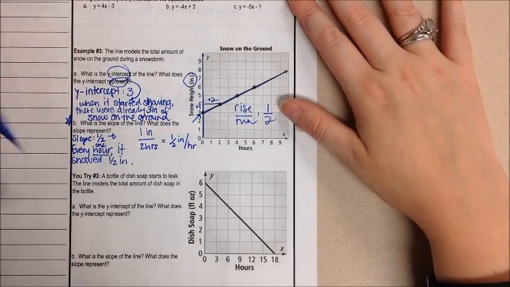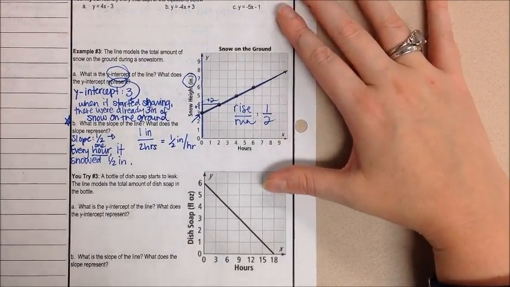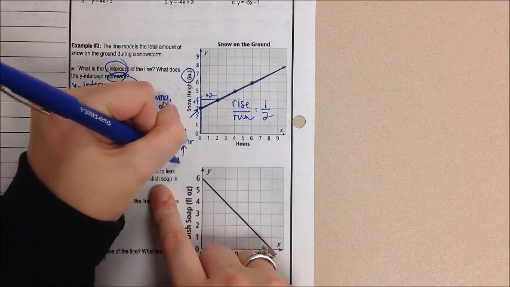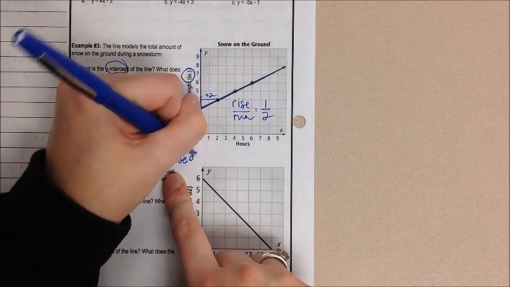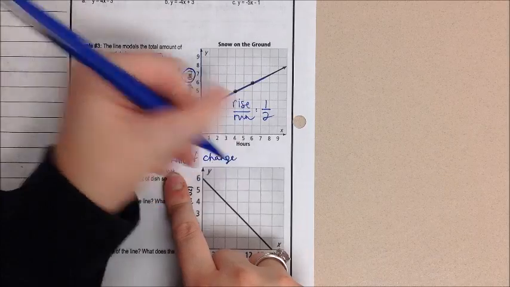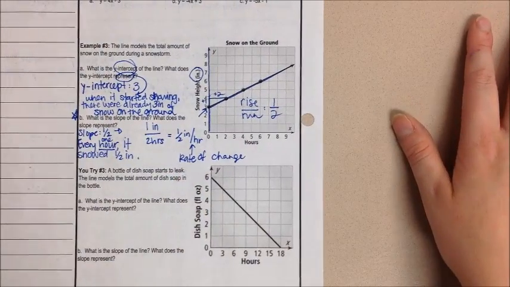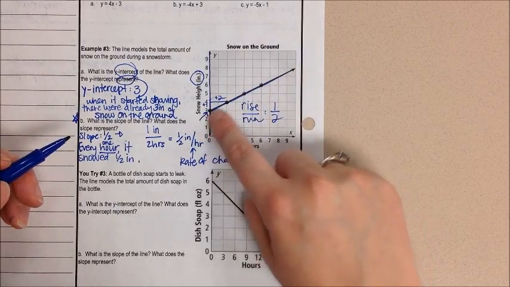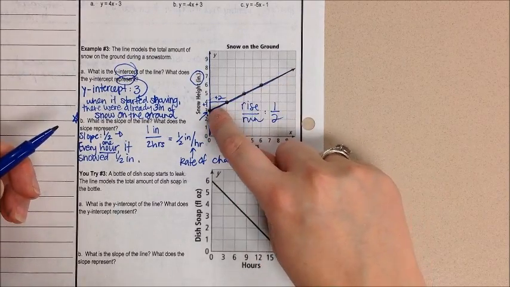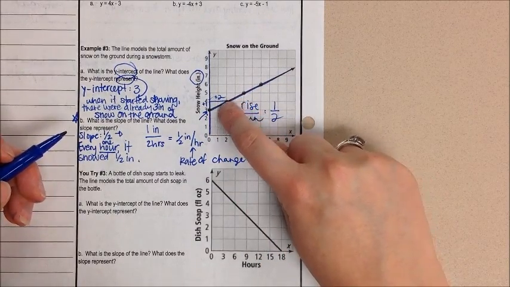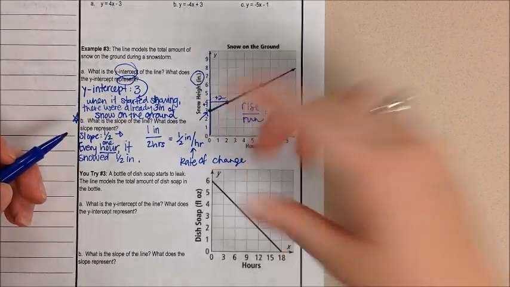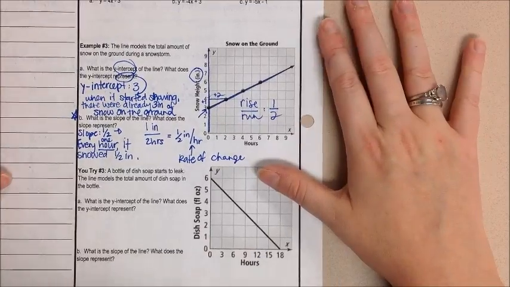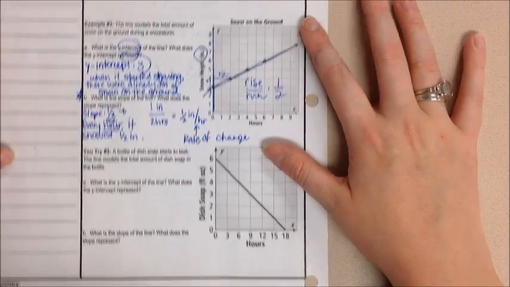This is kind of hard, but just think about, remember, slope is always a rate. It's always that rate of change. How much does it change each hour or each minute or each second or for each person, whatever. Now, there is a line on here because we're talking about time, and it's not like all of a sudden, after the first hour, 1/2 inch of snow fell on the ground. It was constant. It was constantly happening. Okay, go ahead and do the U-try.